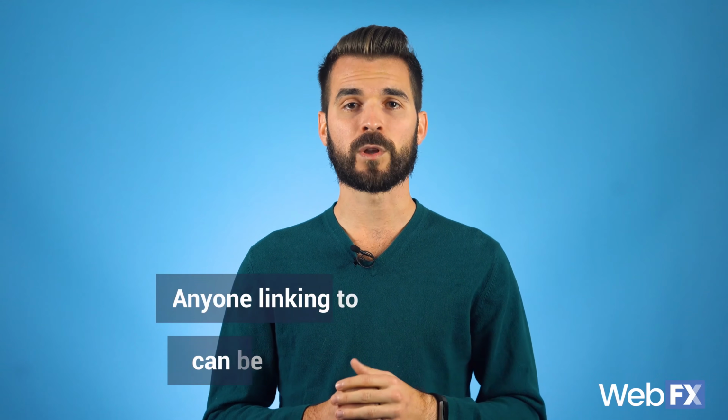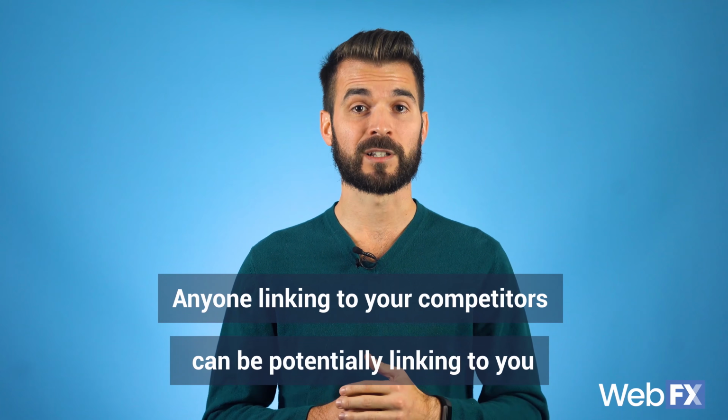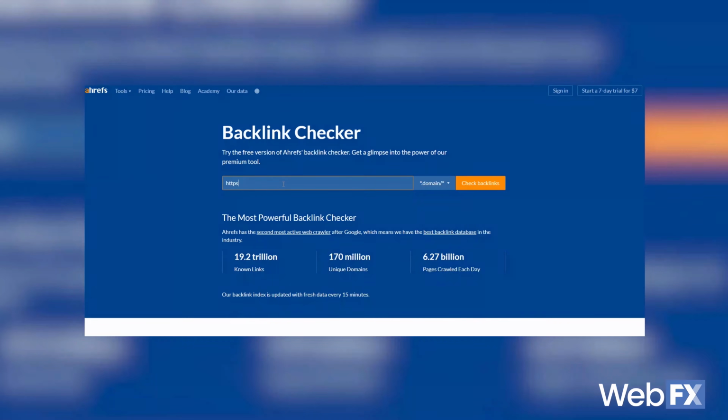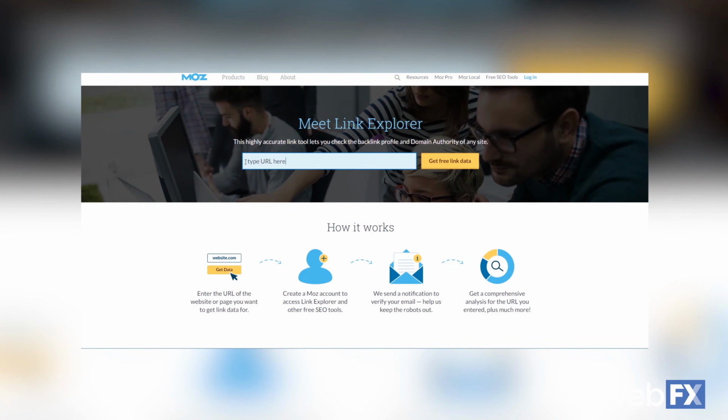You should also be familiar with your backlink profile and your competitors' backlink profiles as part of your SEO audit. Anyone linking to your competitors can be potentially linking to you. Ahrefs offers a free backlink checker, and Moz also offers their Link Explorer tool to help see where you and your competitors are getting links from, if at all.